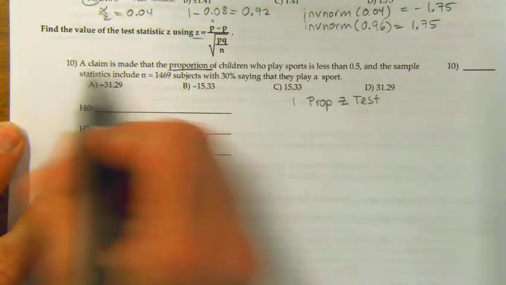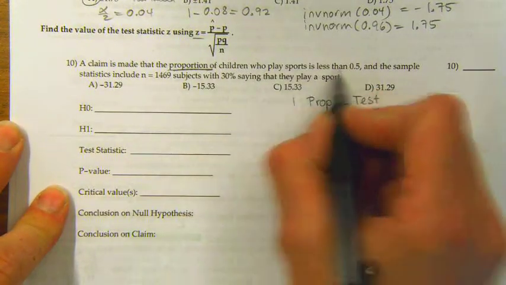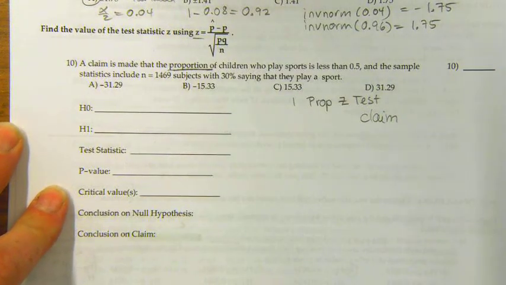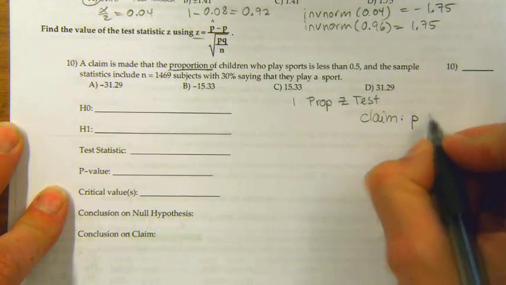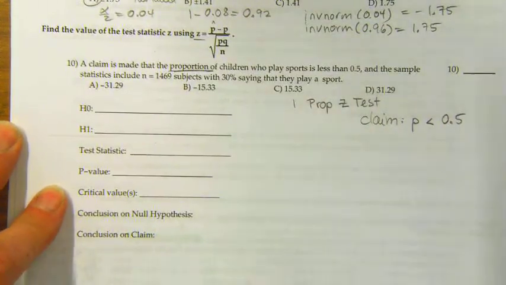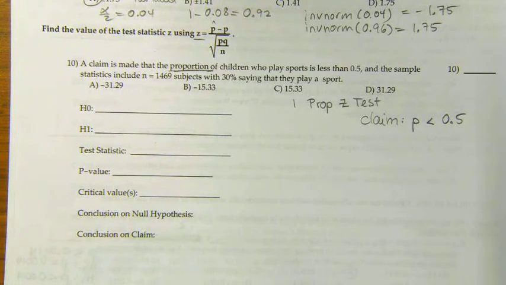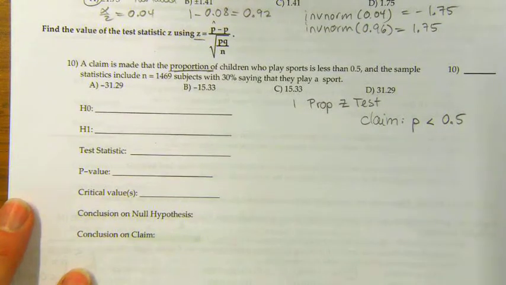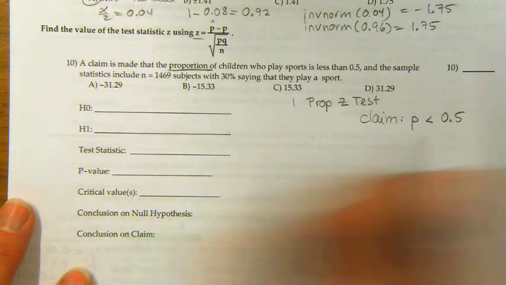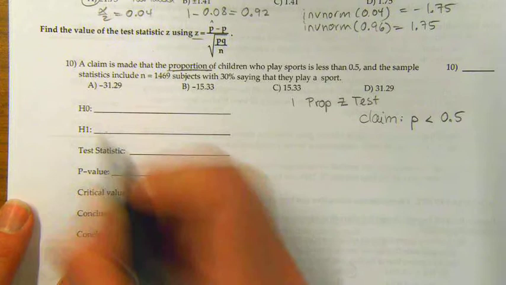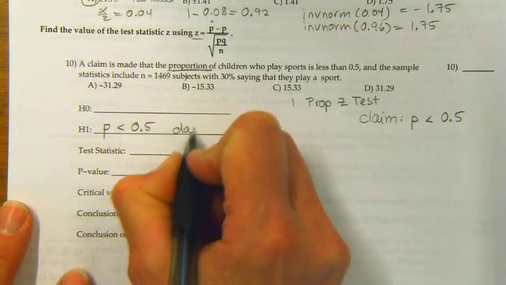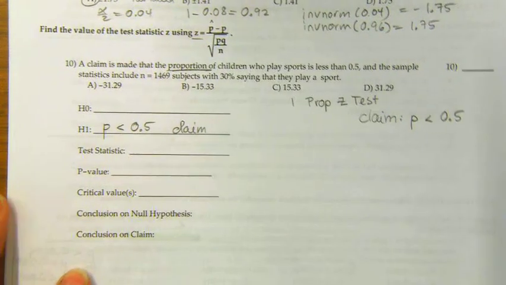A claim is made that the proportion of children who play sports is less than 0.5. So what is our claim? P is less than 0.5. Now we look at the symbol and ask, does this include equality? Is there an equal sign somewhere in there? The answer is no, right? If it doesn't include equality, then it automatically goes into the alternate. So we're going to recopy it here, and we'll write claim next to it as well.